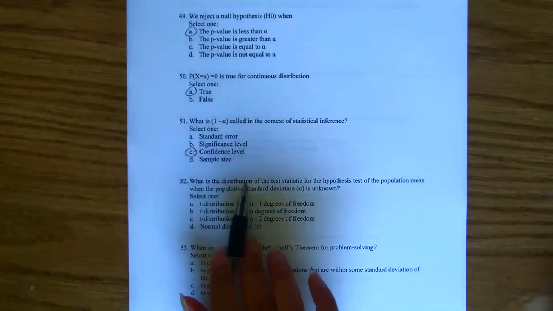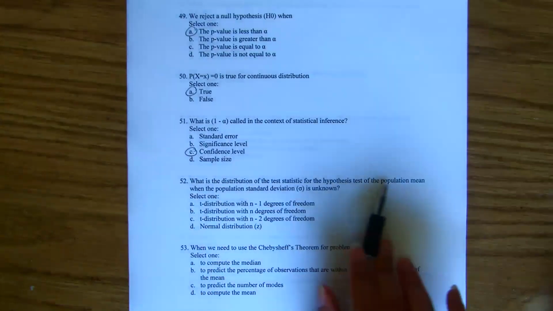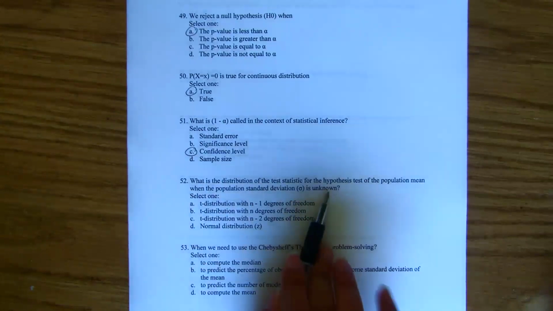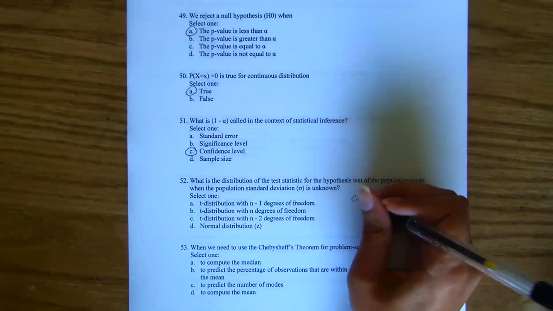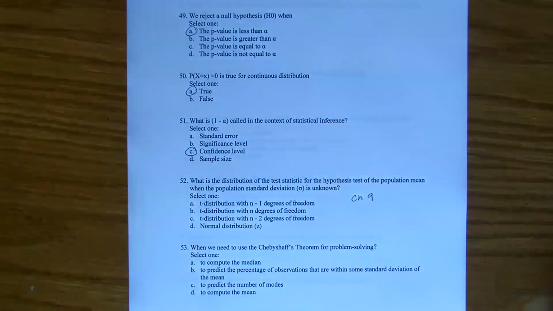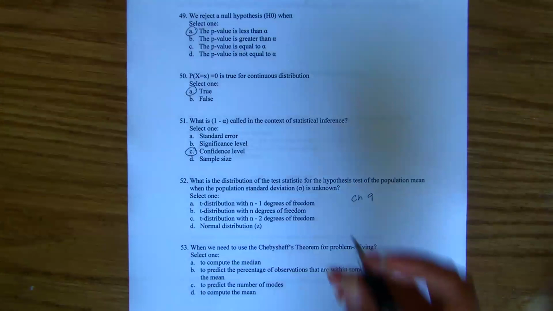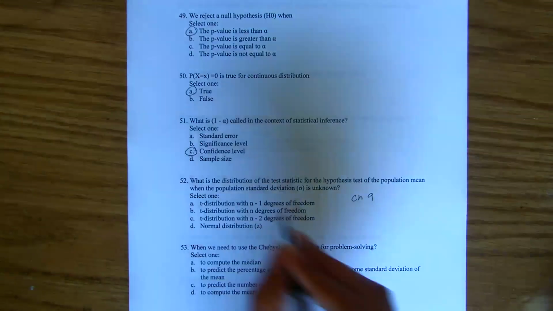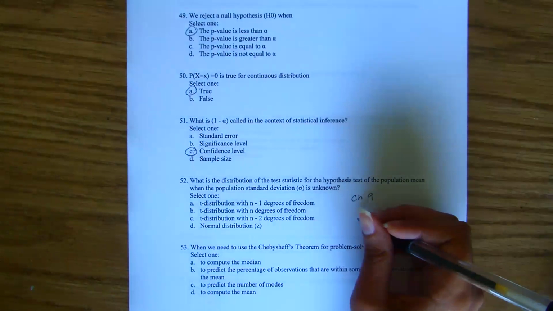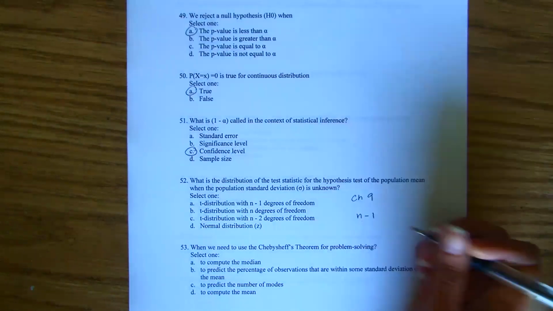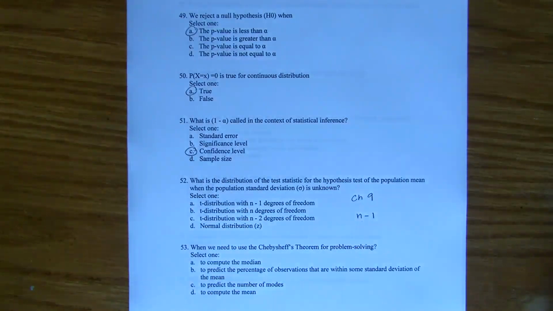What is the distribution of the test statistic for the hypothesis when the population standard deviation is unknown? Meaning we have sample standard deviation. So this is a chapter 9 conceptual problem. And if you remember, when we have sample standard deviation, in other words, when population standard deviation is unknown, our degrees of freedom is n minus 1. So it's going to be a t distribution.